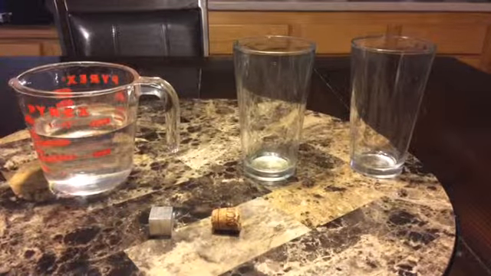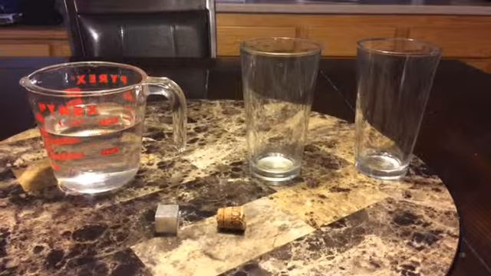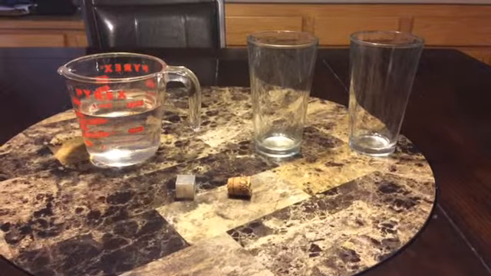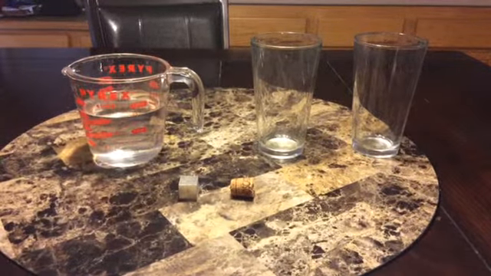Over the course of this experiment, you will need the following: a small corkscrew and a piece of metal around the same size, and two glasses filled with water, amounting to 1 3/4 cups of water.